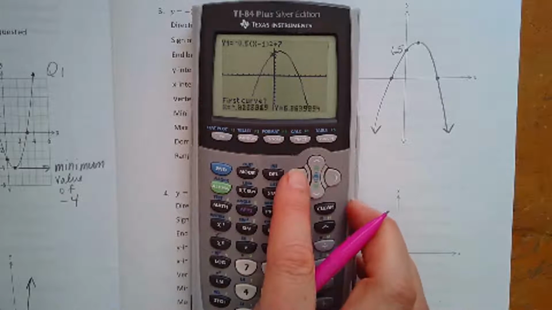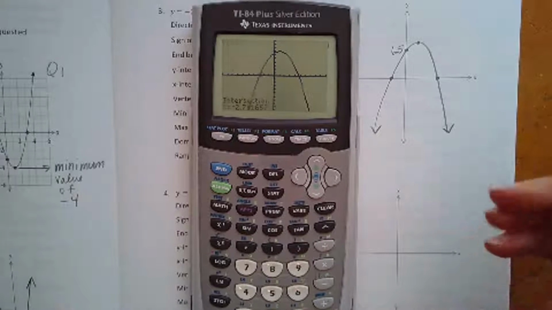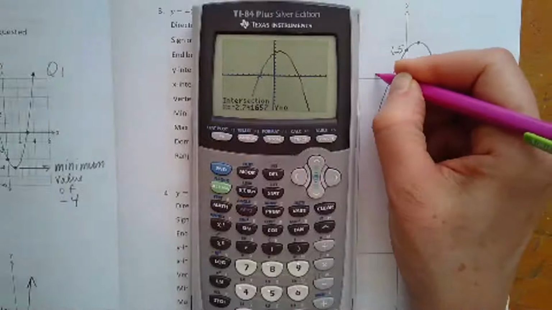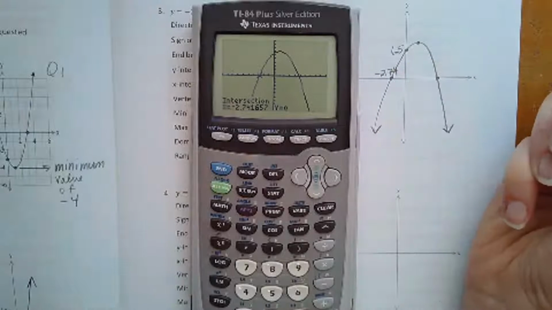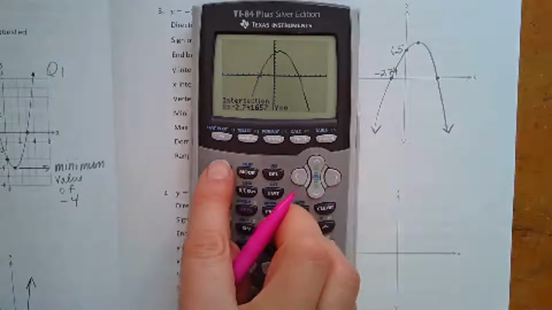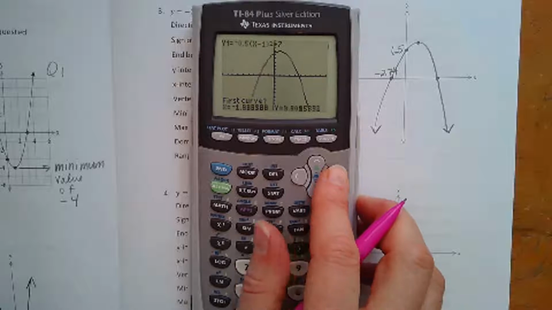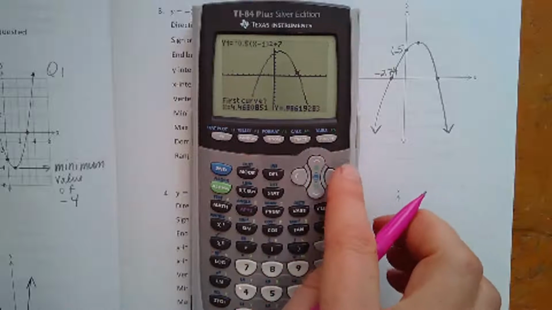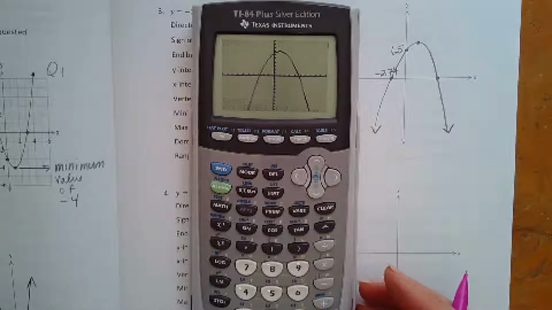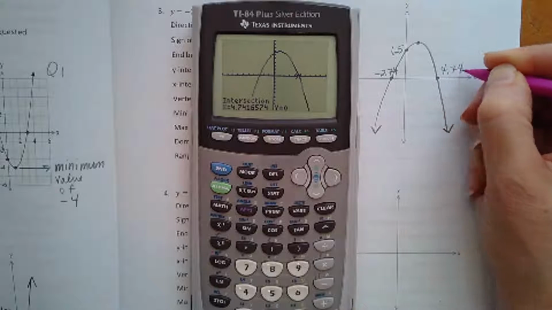Now I want to find this x-intercept, answer the 3 questions. And I get negative 2.74. And now I'm going to find this x-intercept, second trace, number 5 again. But I have to move my cursor over, right? If you want to move to the right, move the right cursor. Answer the 3 questions. And I get 4.74.